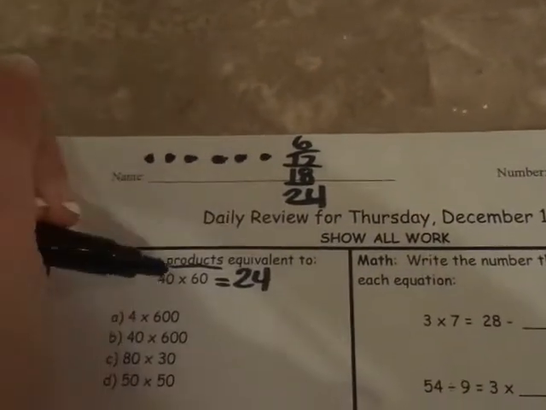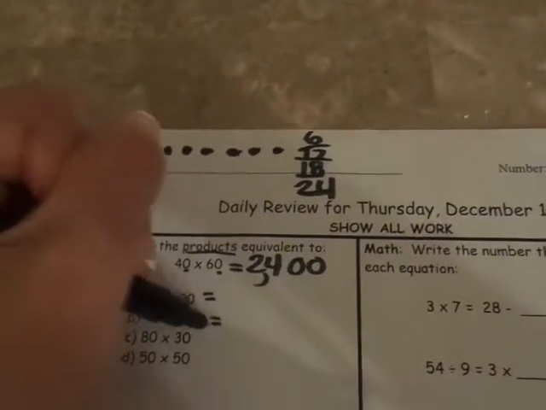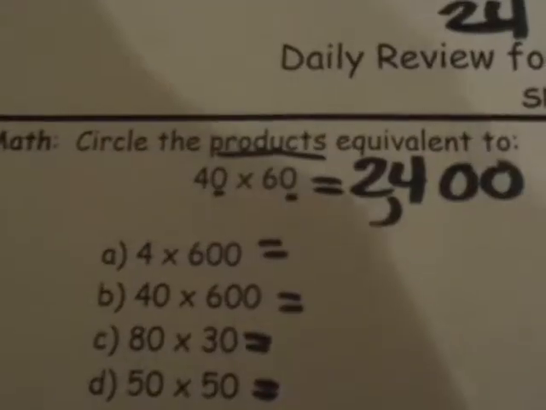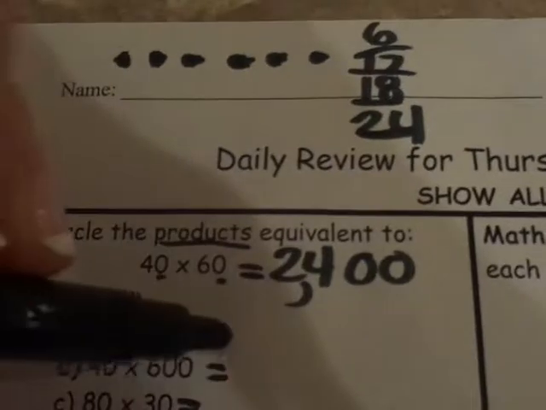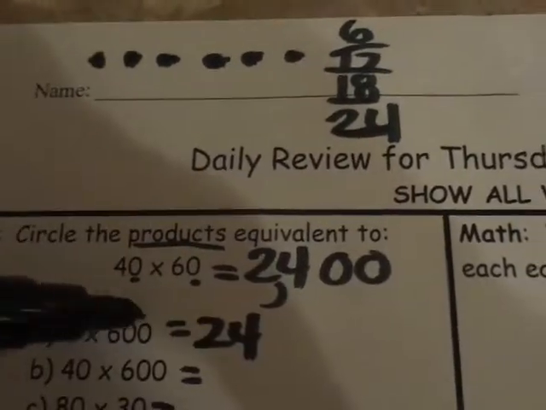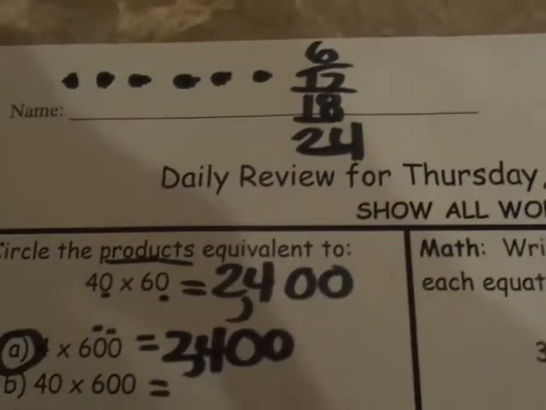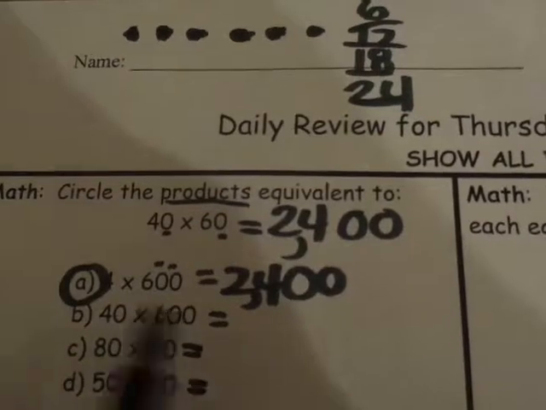So 6 times 4 is 24. We have 2 zeros, so it's 2,400. So we've got to solve and see which one equals 2,400. So A, cover up my zeros. 6 times 4, well, we just solved that. That's 24. 2 zeros on the end. That equals the same thing. They're equivalent. They're equal.